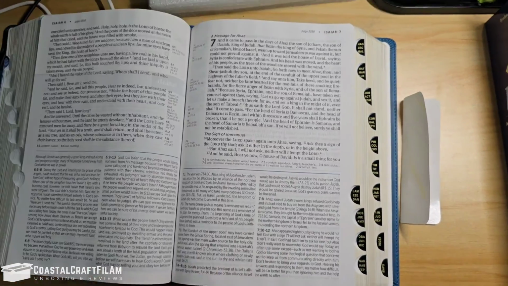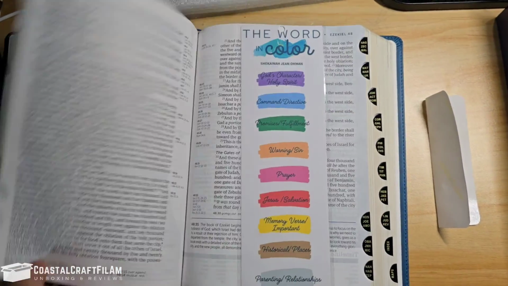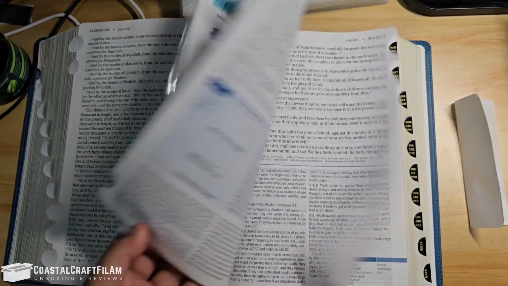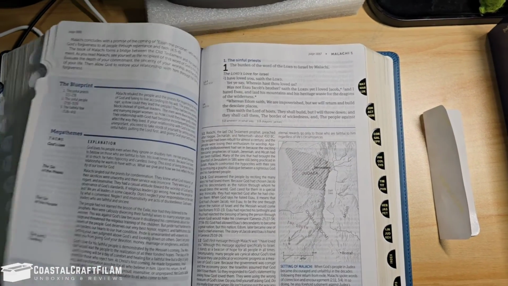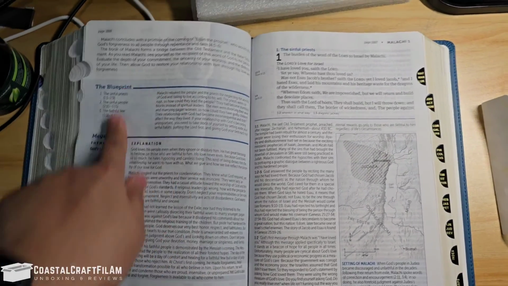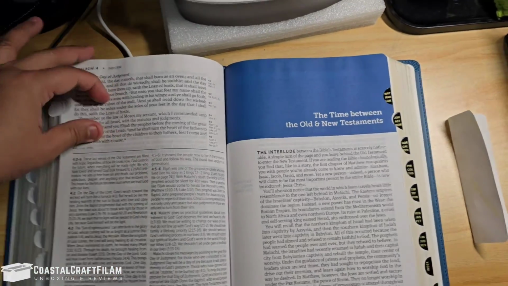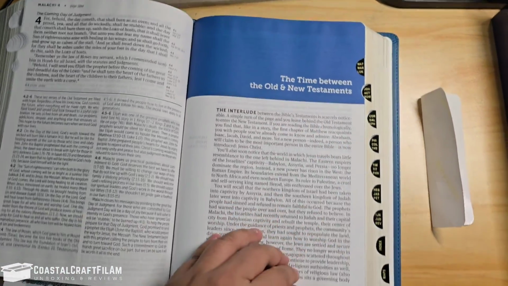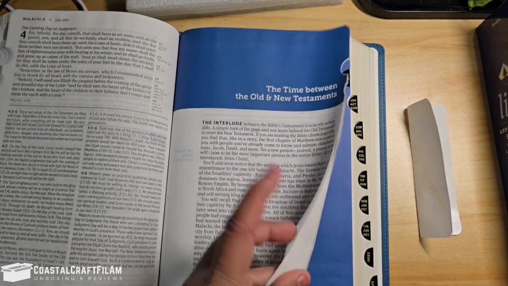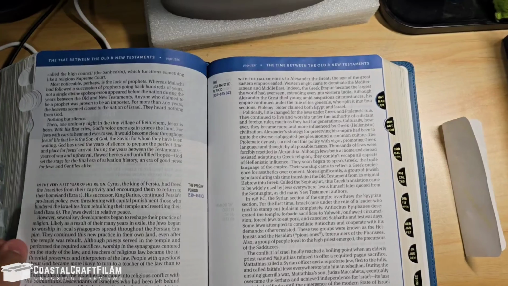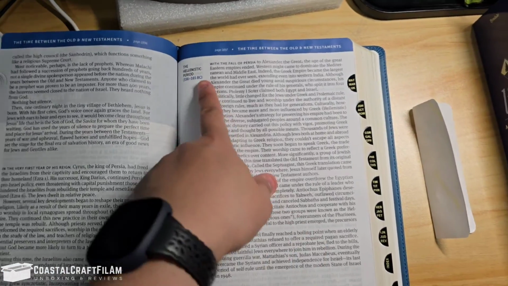Let's go to the New Testament so I can show you what it looks like. Let's see here. Micah, Haggai. Look, there's blueprints for Malachi, and then there you go. This is the time between the Old and the New Testament. There's an interlude before you go to the New Testament, which is really nice. There's the Persian period, the Hellenistic period, and then there's the timeline.